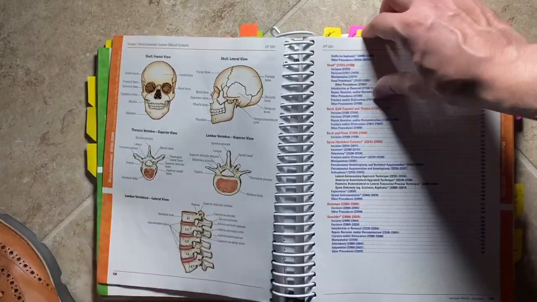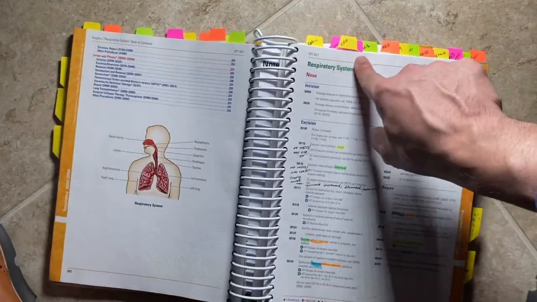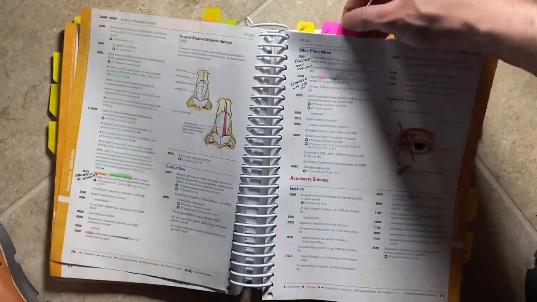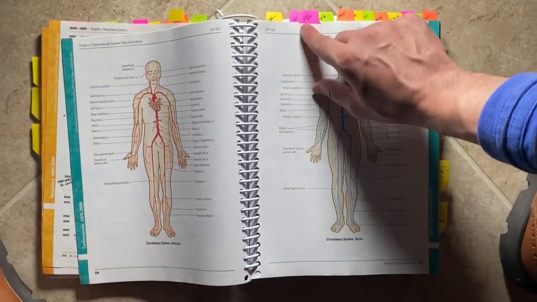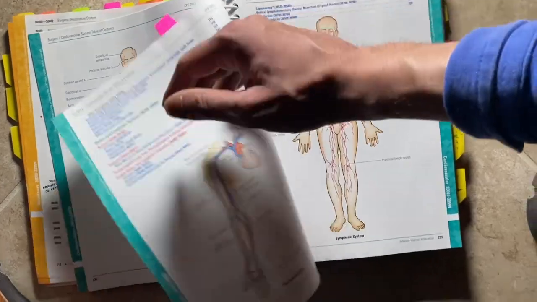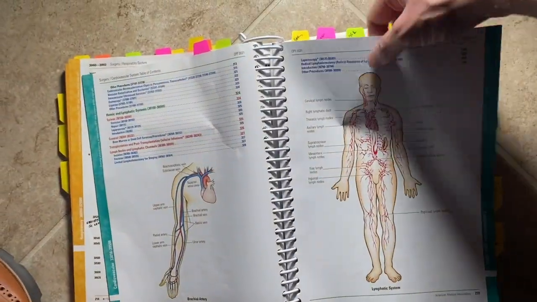That's musculoskeletal, so you can put the tab on that side. Same thing, cardiology, tab for cardiology.